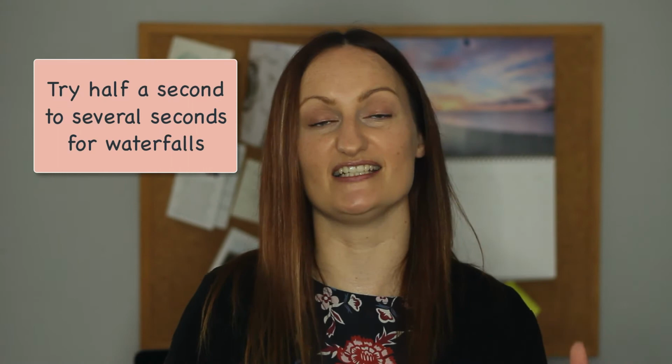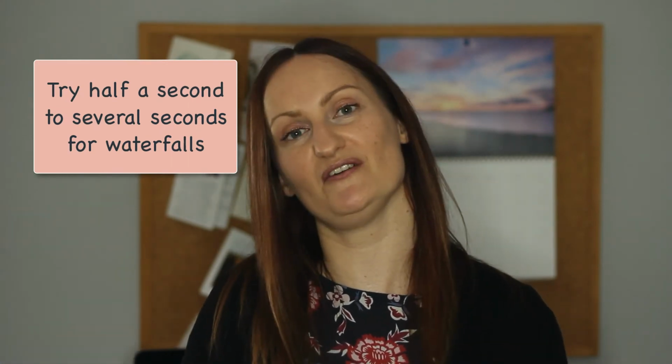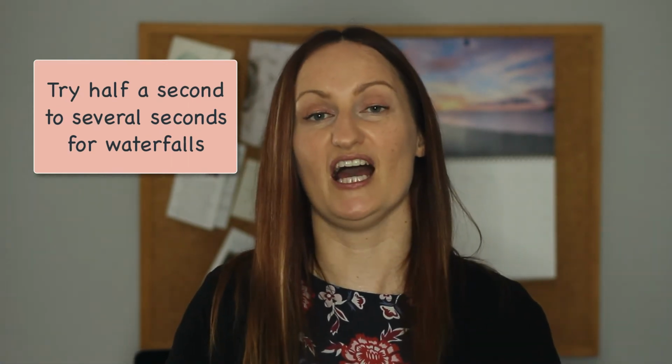One example of using a slow shutter speed here is when you photograph waterfalls. Here you can really experiment and use a shutter speed from half a second to several seconds, depending on how much water is actually flowing and the effect that you want to get from your image. So you might have a lot of water flowing and you want to smooth it out, in which case you'd probably want to use a longer shutter speed there.